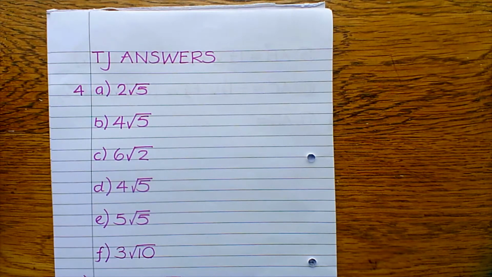Okay, here are the answers to question 4. These are the exact values without any rounding that would have come out of your calculator. So pause here so that you can check you got these all right.